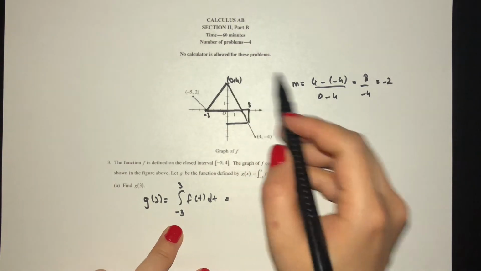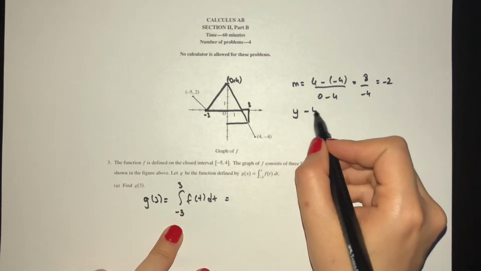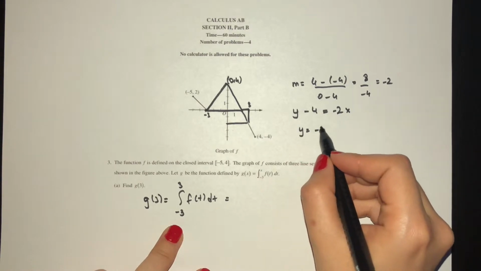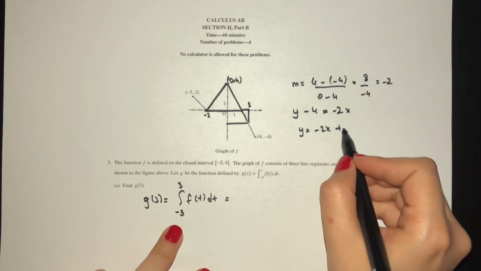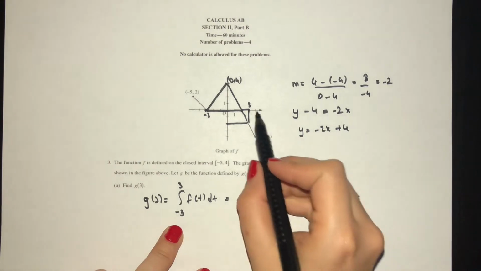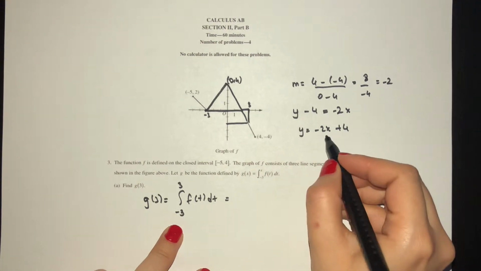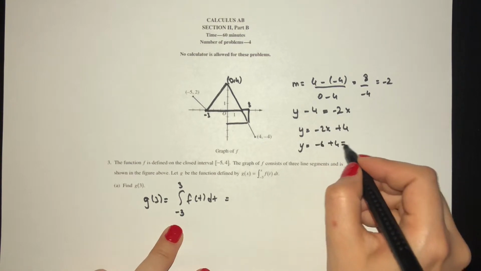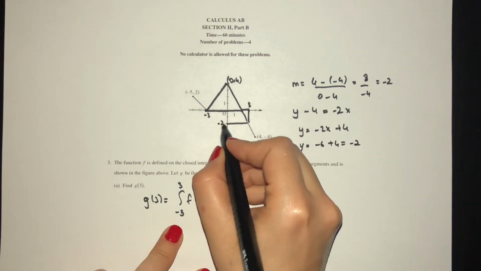According to the point (0, 4), the equation is y minus 4 equals -2 times x. It means that y equals -2x plus 4. Then in order to get f of 3, we are going to write 3 instead of x. -6 plus 4, this is -2.